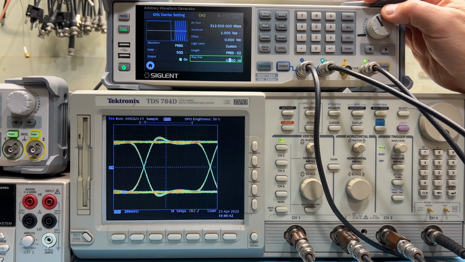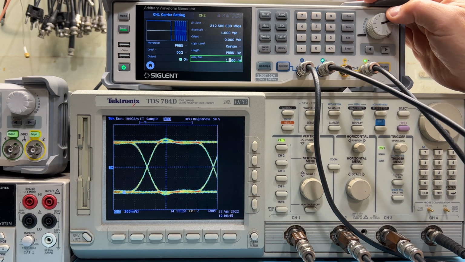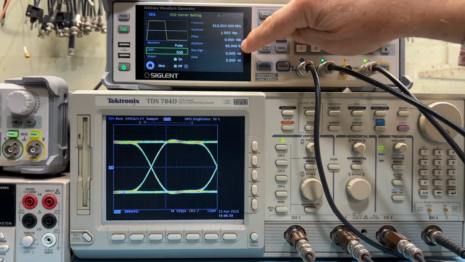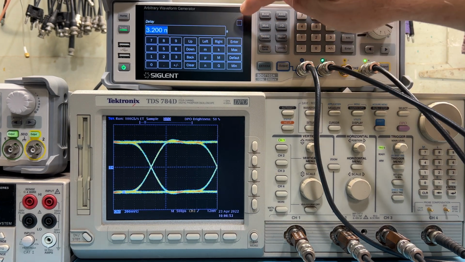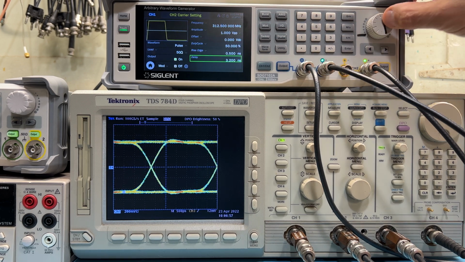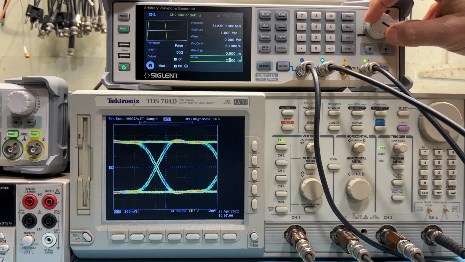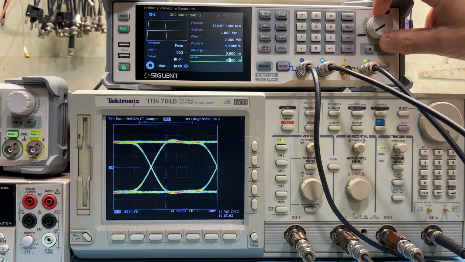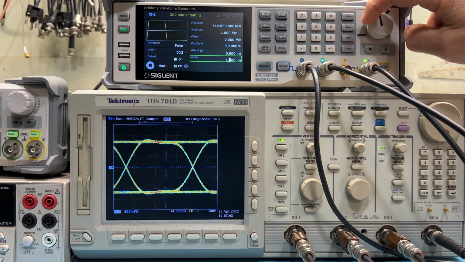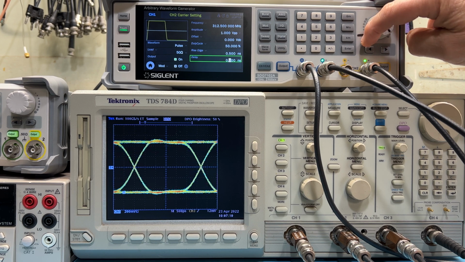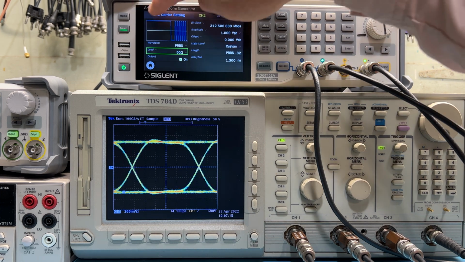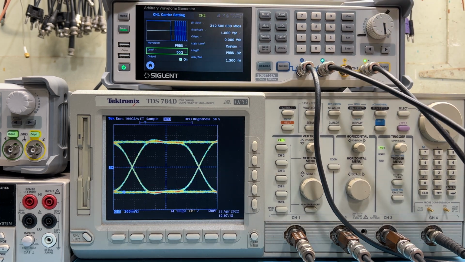The overshoot goes away. There's the bad spot. Okay, yeah, so there it's shifting over. So now if I want to center that, I can come back over here and do there. There, I've centered the eye diagram now. So this is now with the rise and fall time at 1.3 nanoseconds.